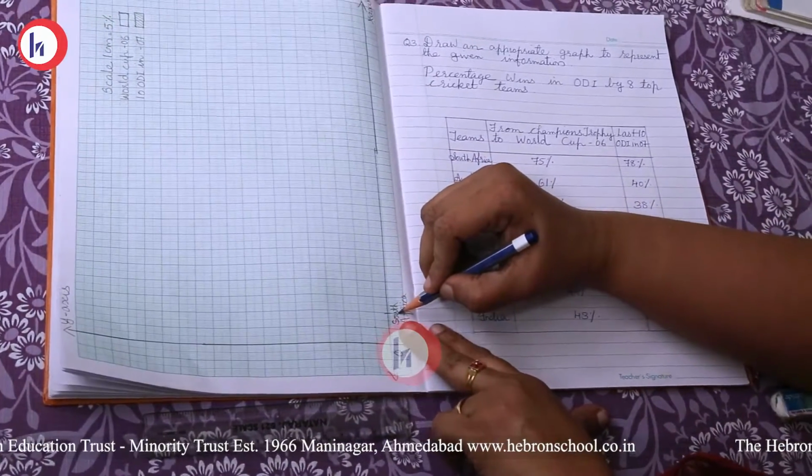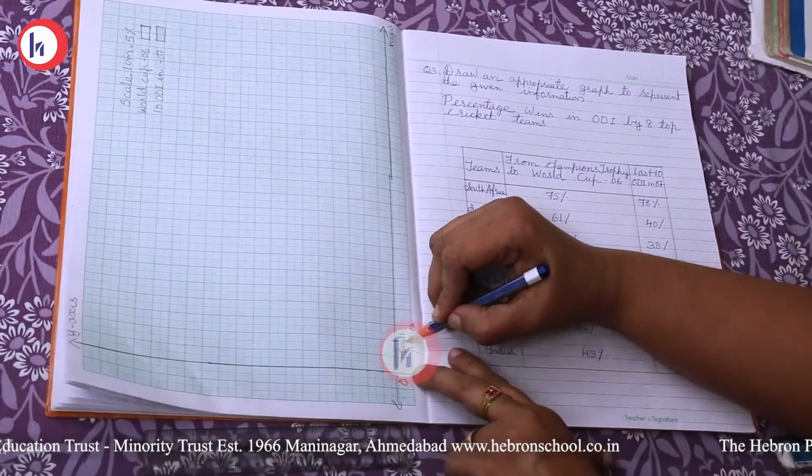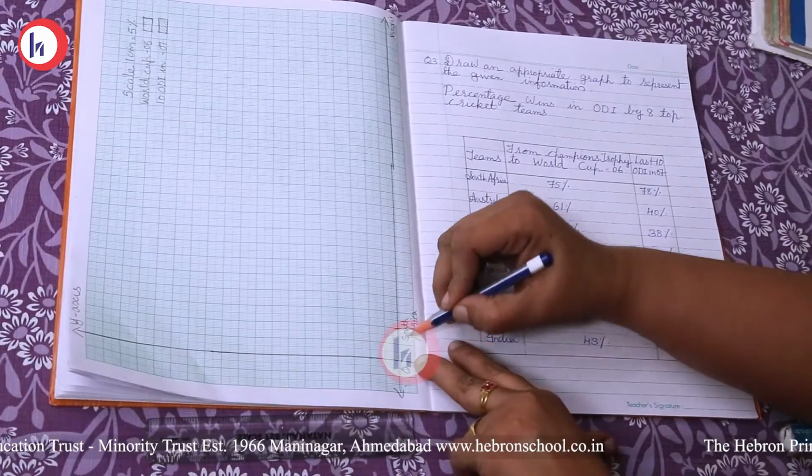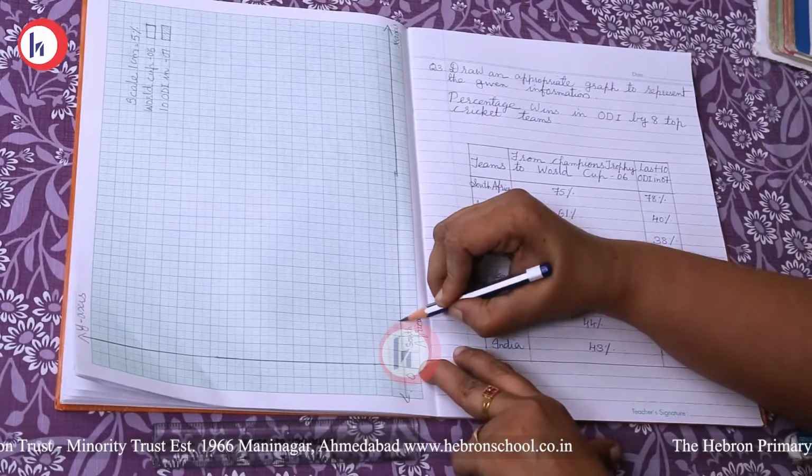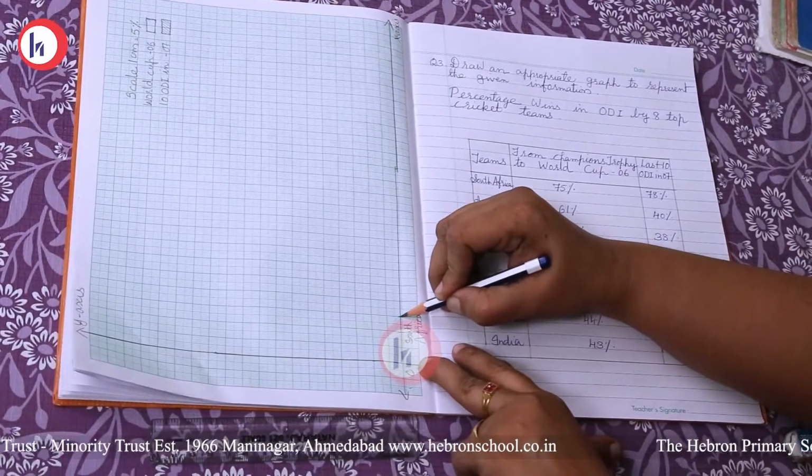South Africa is showing 2 columns, that is last ODI and this one. So from here we will start and here it will end. Understood?